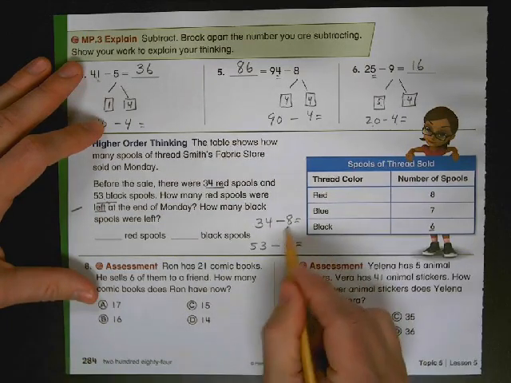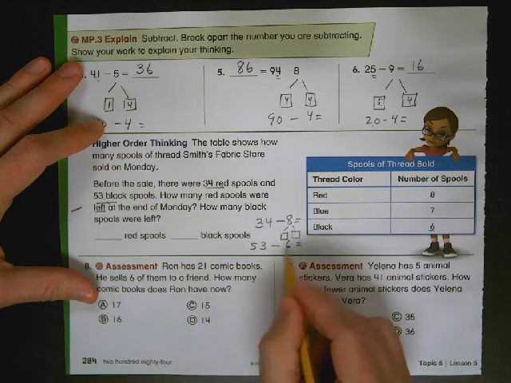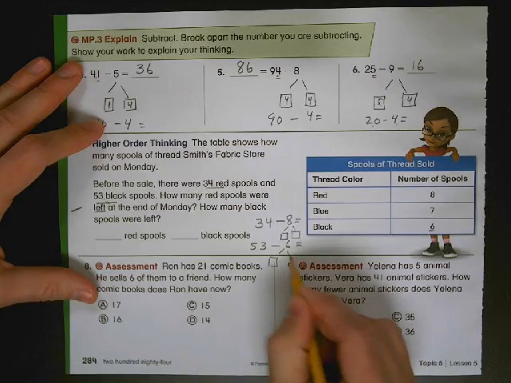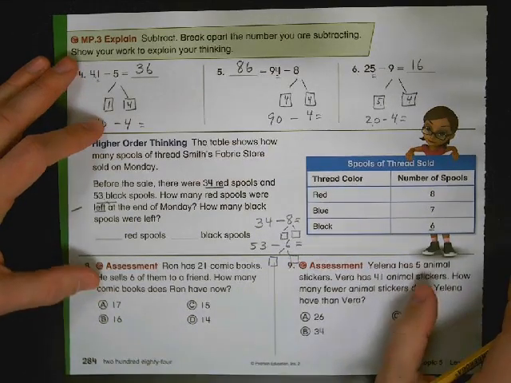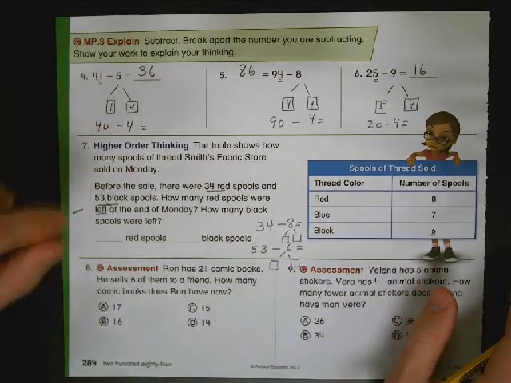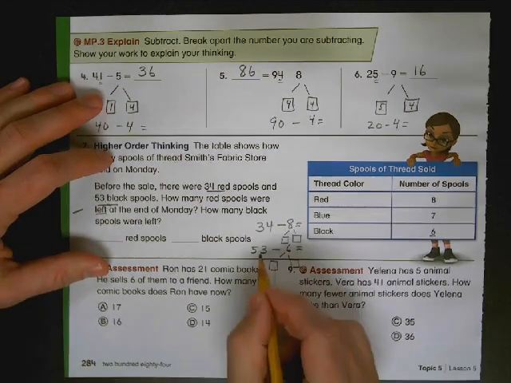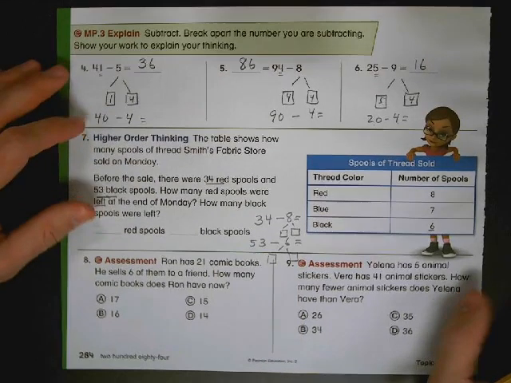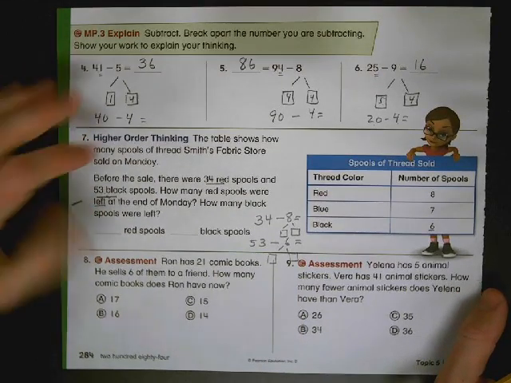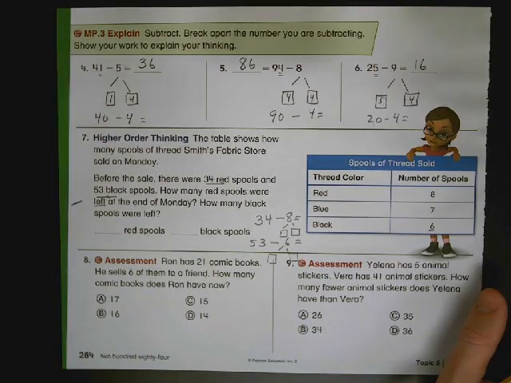Now all you're going to do is break these apart. You're going to break 8 apart. With these, it doesn't say you have to break apart numbers, but it might be just a good habit to get into. You can just go 34 minus 8 on the 100 chart and 53 minus 6 on the 100 chart and call it a night. If you have that at home, you can do that. Or count back with your fingers. Both good strategies. For here, I'm going to show you how to break apart the numbers.